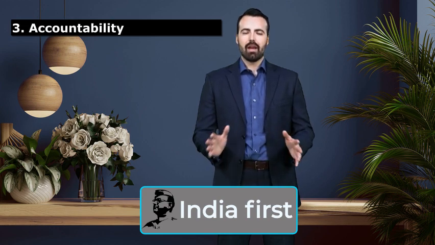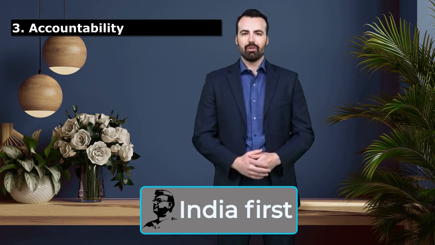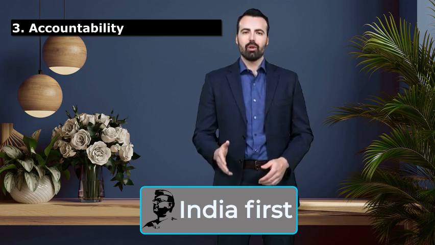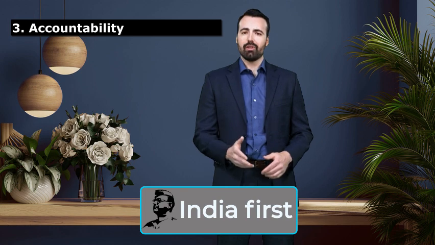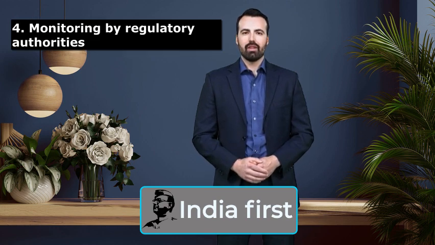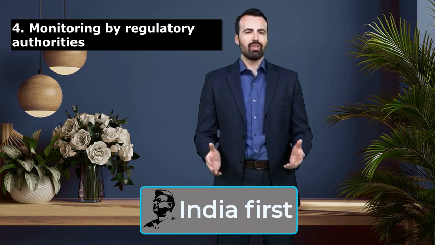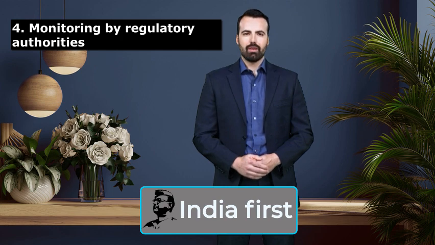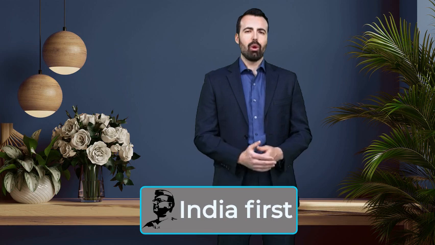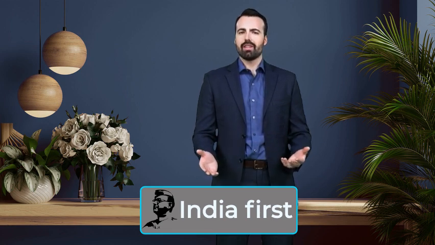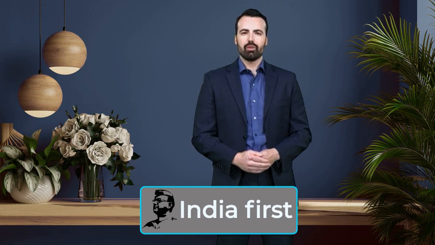3. Accountability. By mandating donations to be made through banks, electoral bonds ensure that donors are held accountable for their contributions. This accountability reduces the likelihood of donors using black money to influence political parties. 4. Monitoring by regulatory authorities. Electoral bonds are subject to scrutiny by regulatory authorities, such as the Reserve Bank of India and the Income Tax Department, who can monitor transactions to detect any suspicious activity or misuse of funds. Thus, the introduction of electoral bonds has helped to create a more transparent and accountable system for political funding in India, thereby reducing the flow of black money into politics and promoting the integrity of the electoral process.